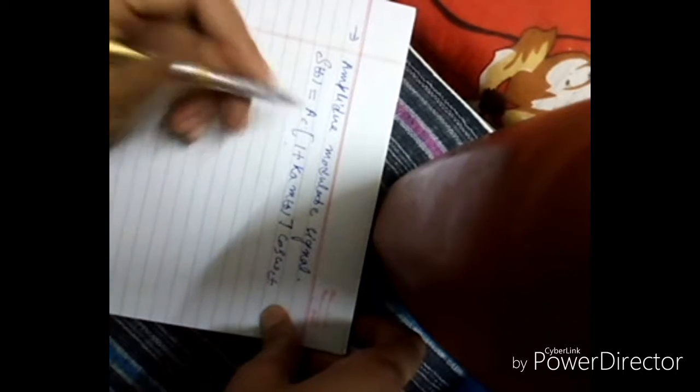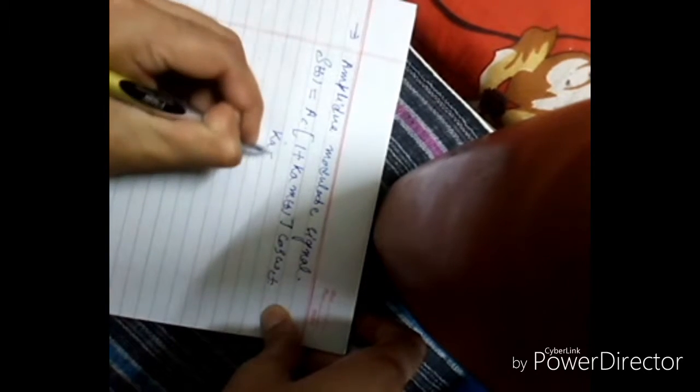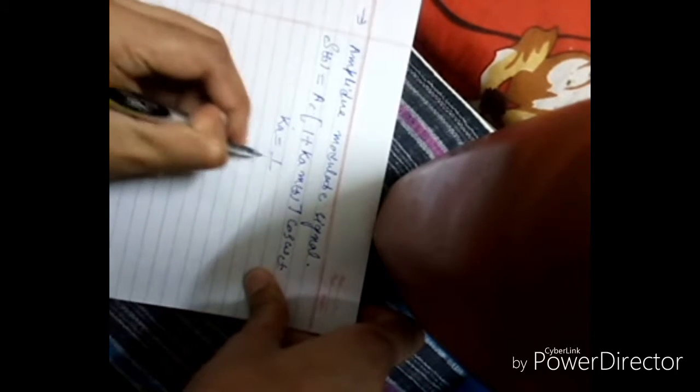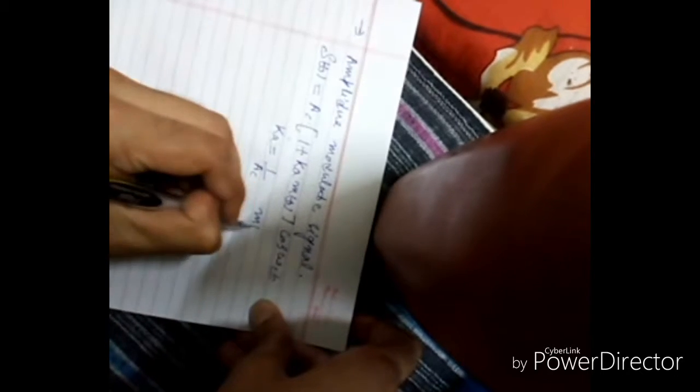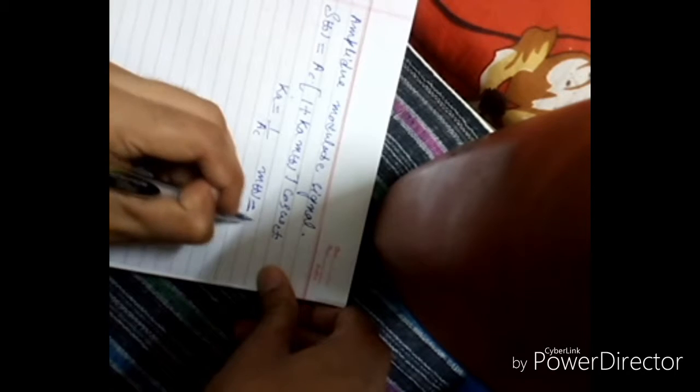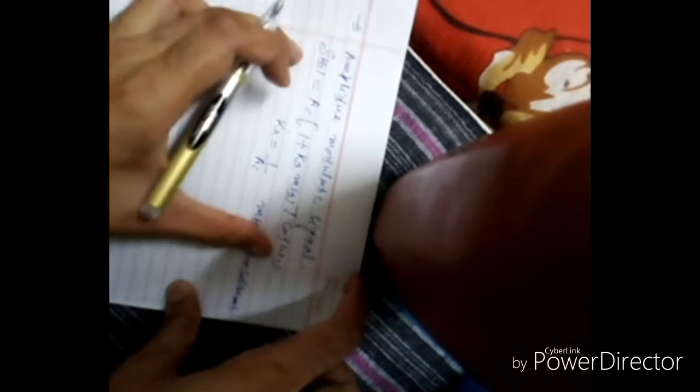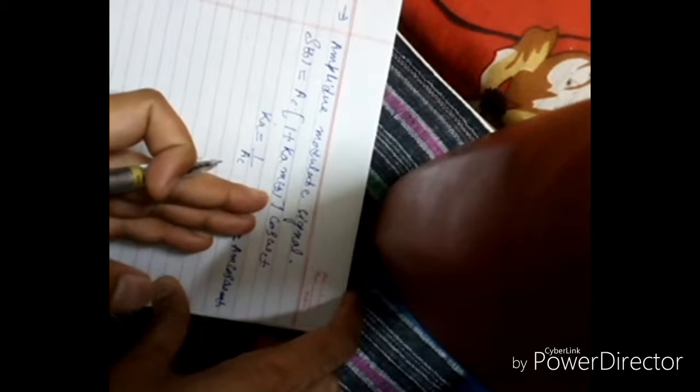Okay, so now we know this is our amplitude modulated signal. Ac is the carrier and Ka is nothing but 1 by Ac, where m of t is our message signal, m of t equals Am cos omega mt. Okay, so now we know the procedure for how to get this amplitude modulated signal.